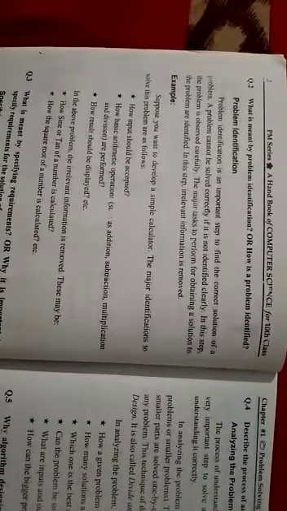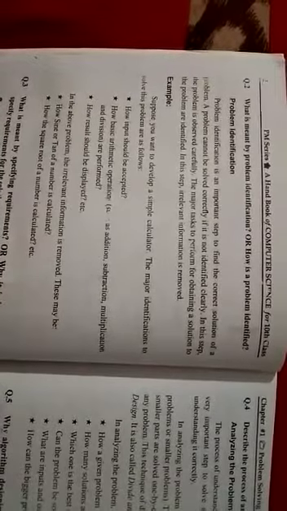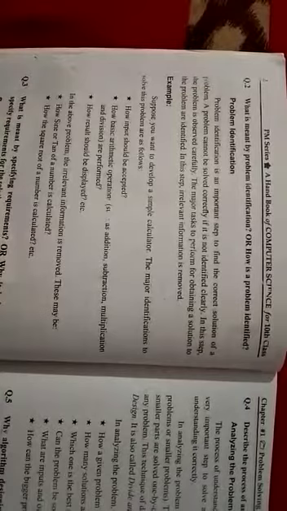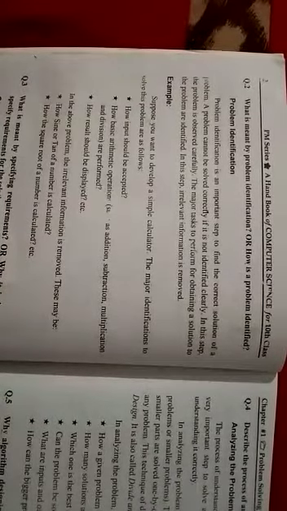For example, suppose you want to develop a simple calculator. That is also a problem for you. Firstly, you will think about how to solve this problem, and for solving it you should identify.